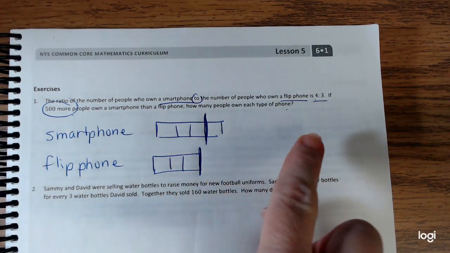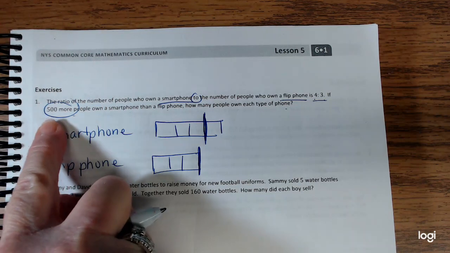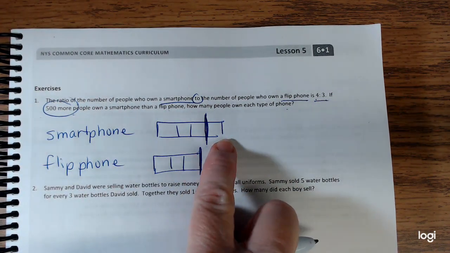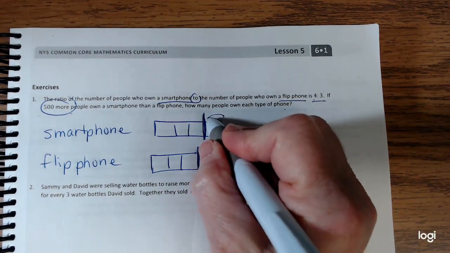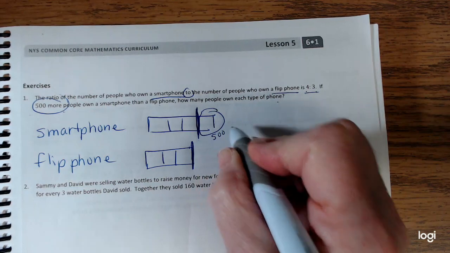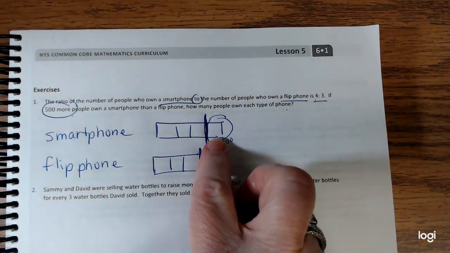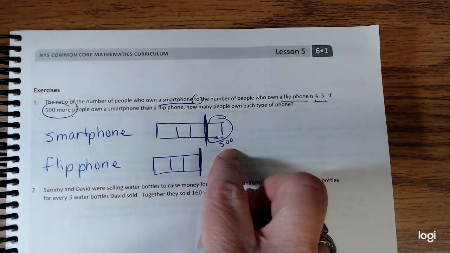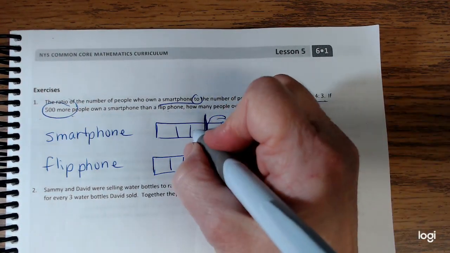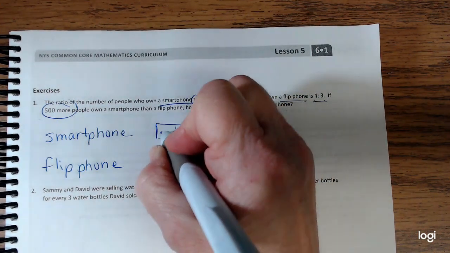All right, so here, the other number we have in our story is 500. It says if 500 more people own a smartphone. Well, here's the more, right? This is the more, so we'll put a circle around the more. And that circle has to represent 500. Well, the nice thing is there's only one box, so we don't have to separate the 500 at all. So we're going to go ahead and just put the 500 in that box, which means we have to put 500 in all of the boxes.